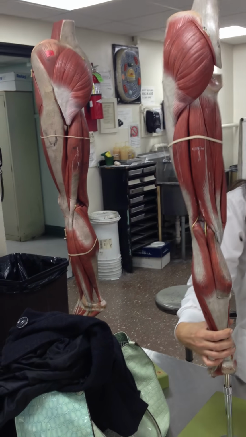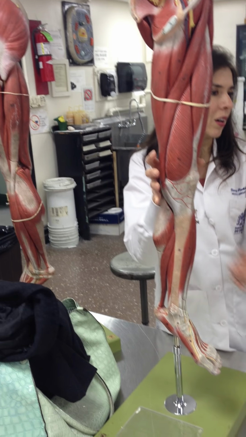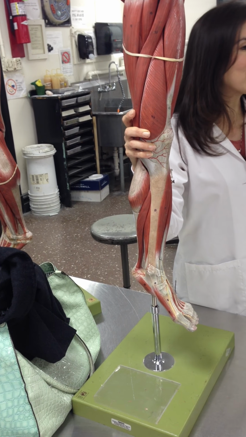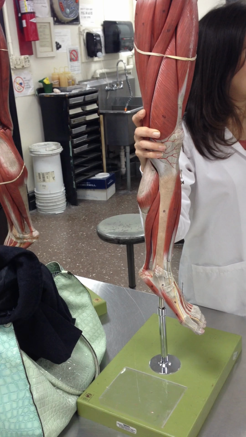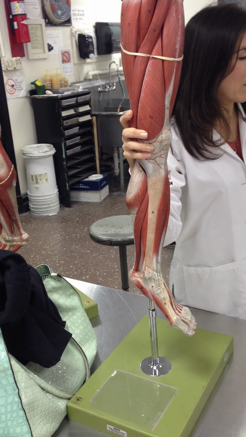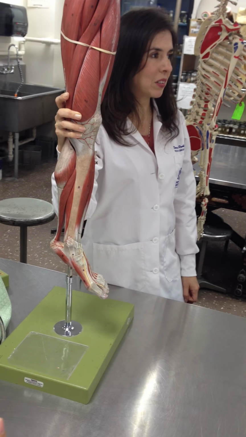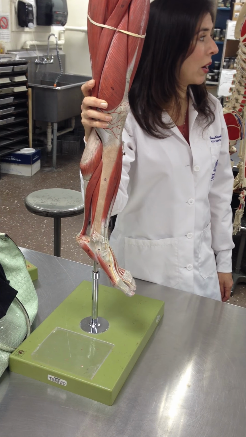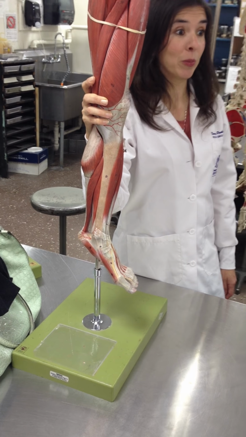Now let's move on to the next large joint in the body, and let's review the anatomy of the knee joint. First of all, what kind of joint is it? Synarthrosis, amphiarthrosis, or diarthrosis? Little movement, slight movement, or a wide range of movement? Wide range of movement, okay?